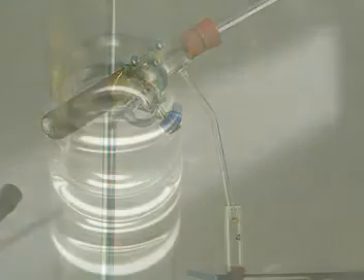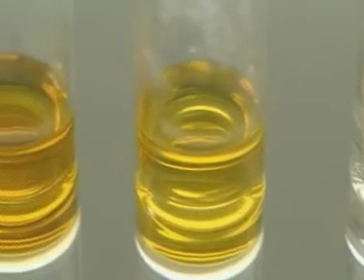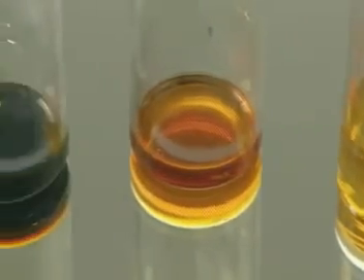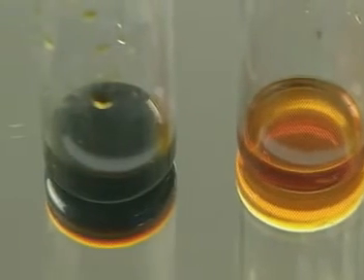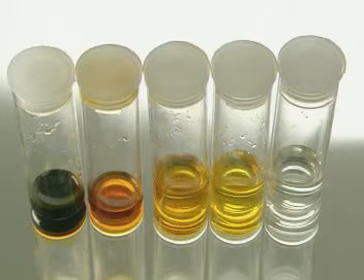By carefully heating the oil and collecting the liquids which condense at a number of different temperatures, the many different hydrocarbons in crude oil can be separated. This is known as fractional distillation.